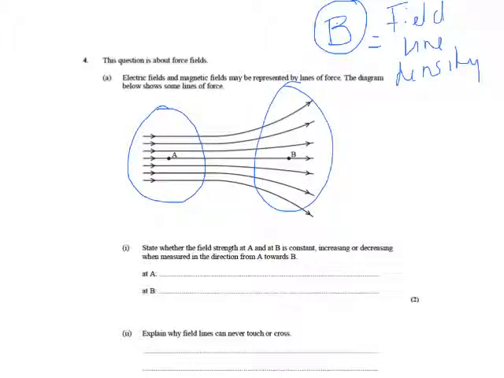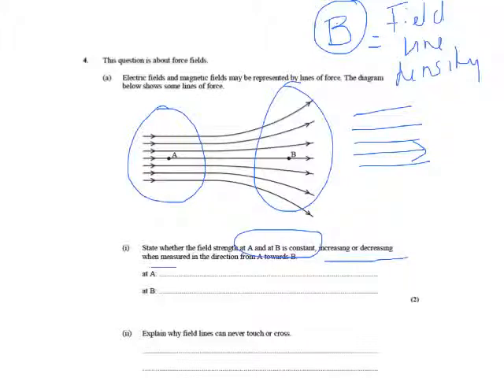If they're far apart, they're weak. If their distance stays the same, then they are constant. Now the question asks, state whether the field strength at A or B is constant, increasing or decreasing when measured in the direction from A towards B.